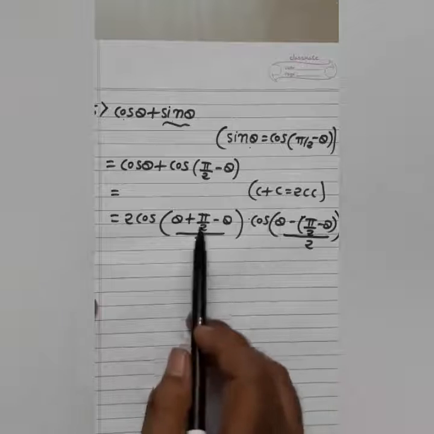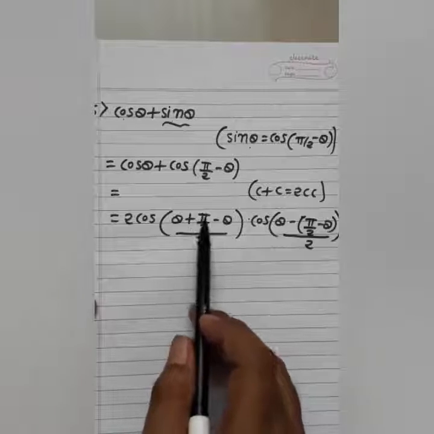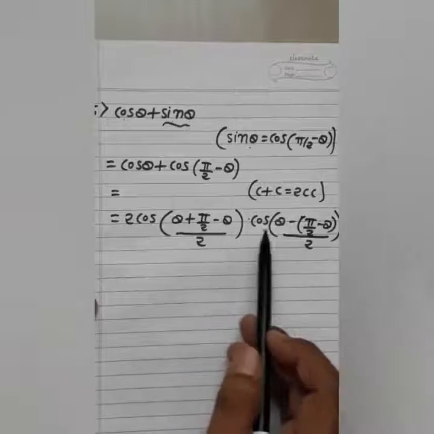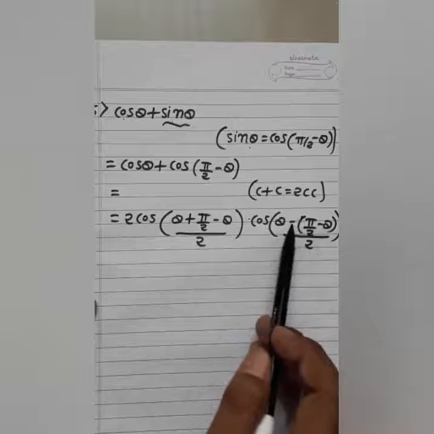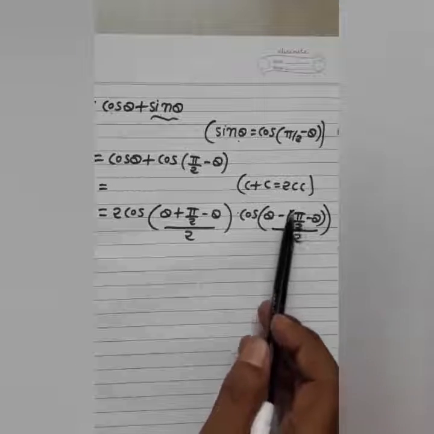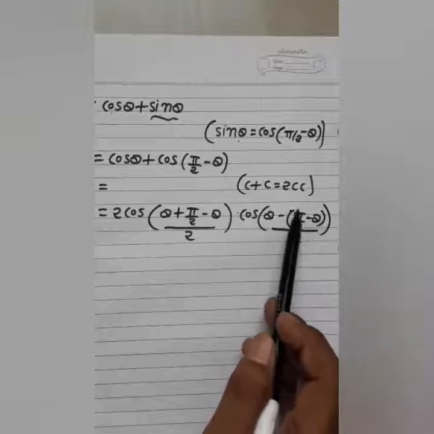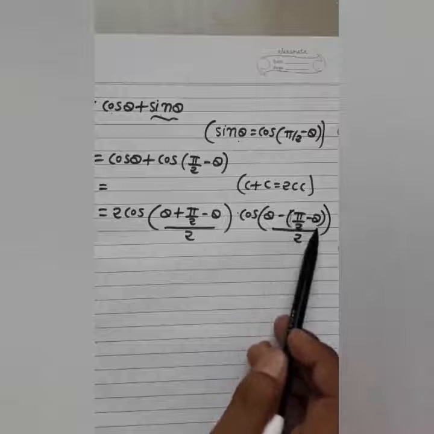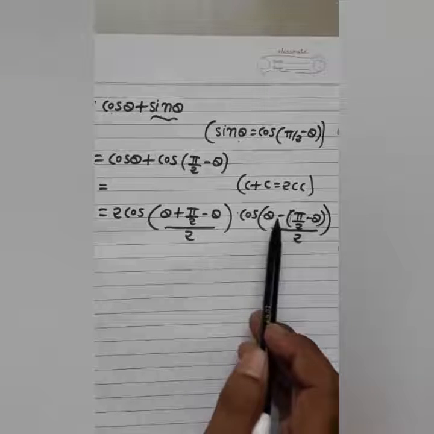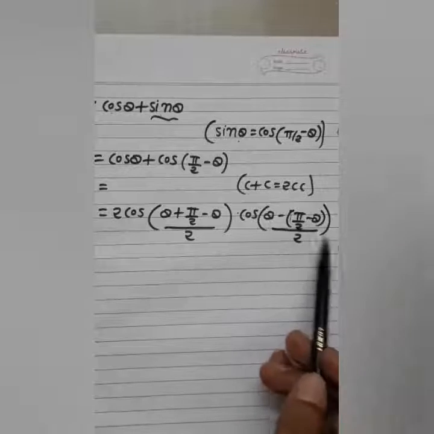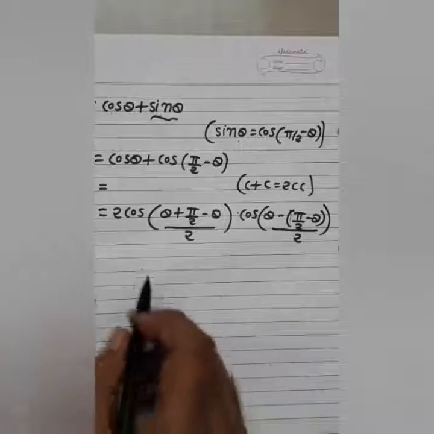See, here the plus sign is present, so we directly write pi by 2 minus theta, but in between a minus sign is present and two terms are there, so we compulsorily write the bracket. Okay, now in the next step open this bracket and simplify.